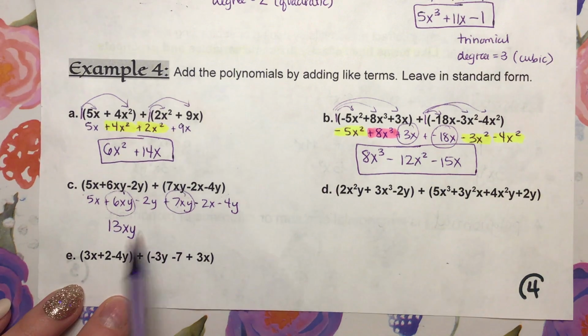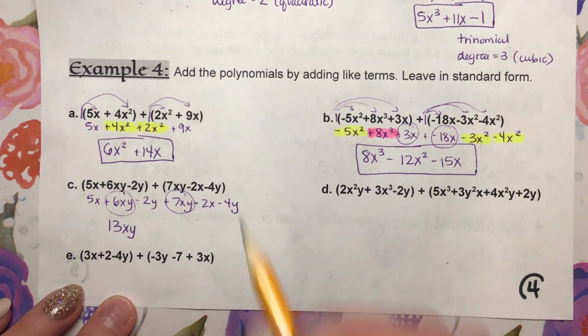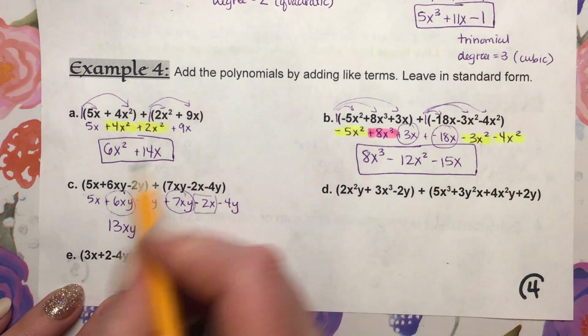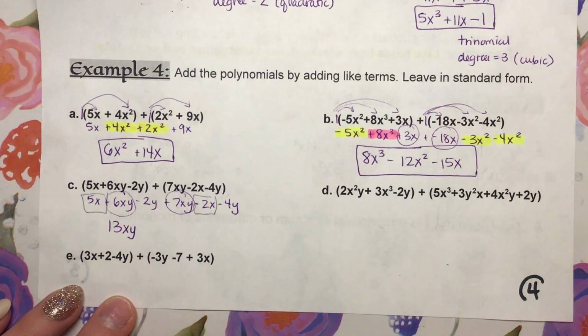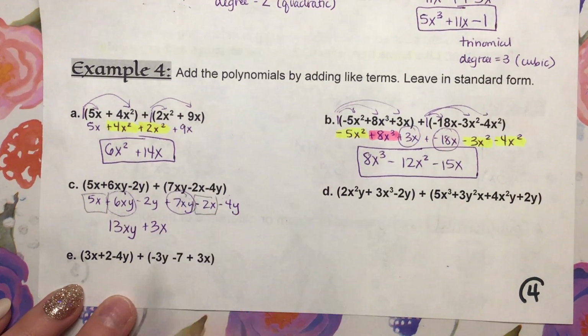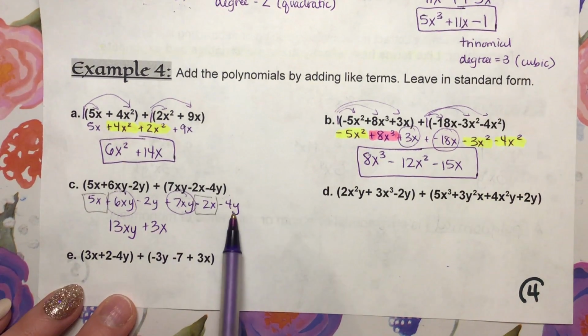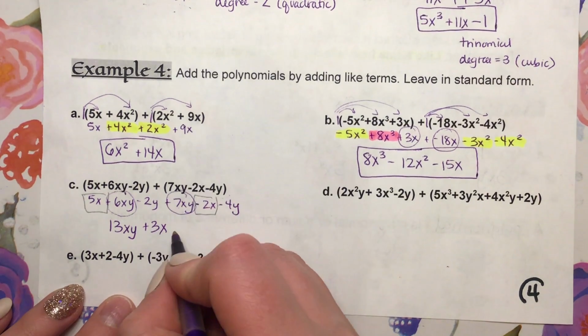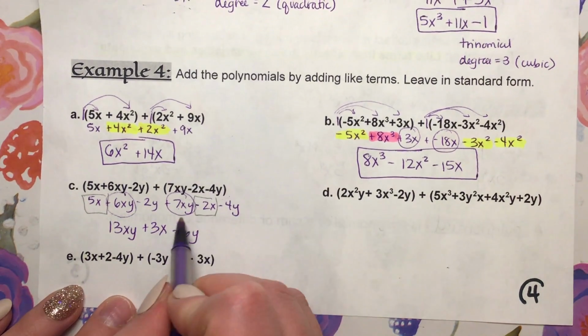Okay, next, I'm going to go to the x's. So the x's are negative 2x and positive 5x. When I combine those, I'm going to get plus 3x. And then finally for my y's, I have negative 2y and negative 4y. Combine them, I get negative 6y.